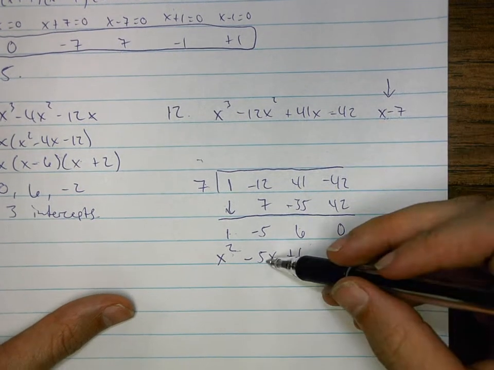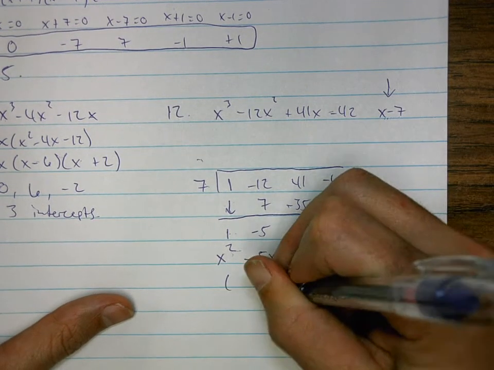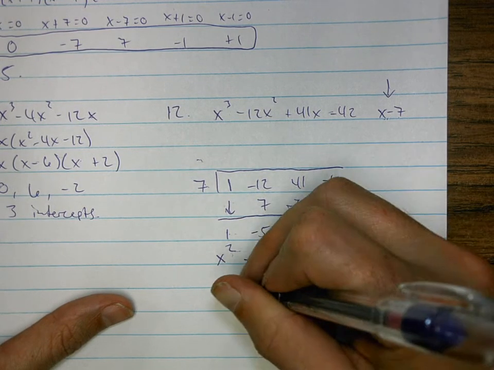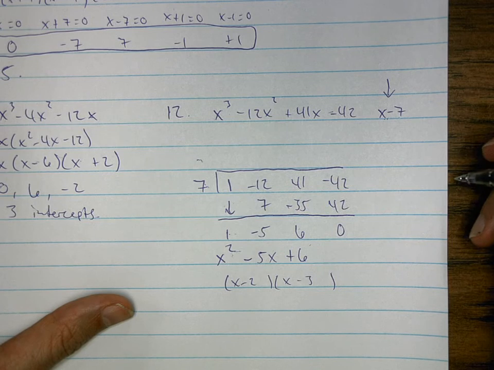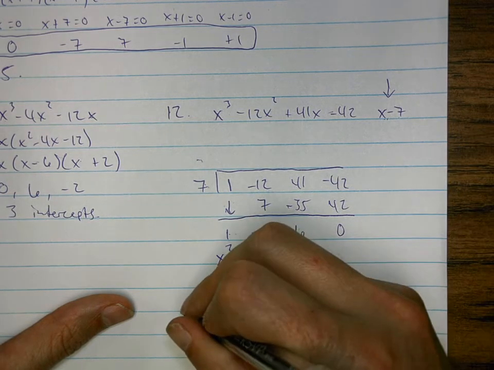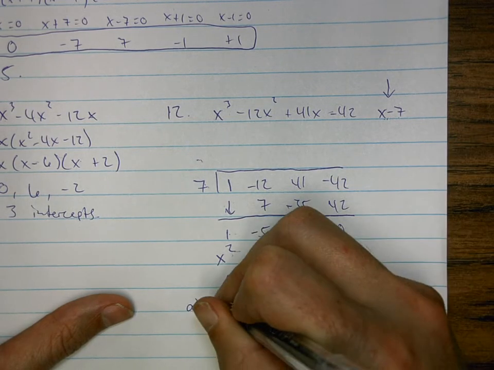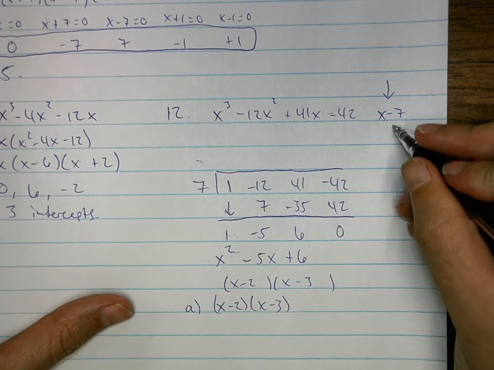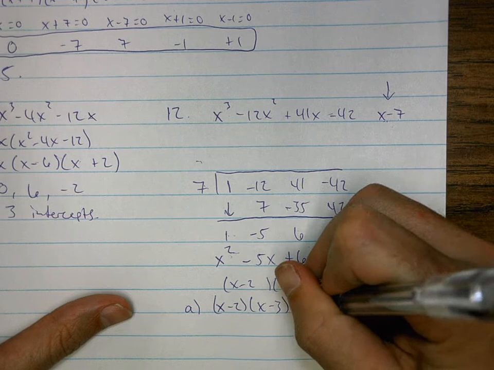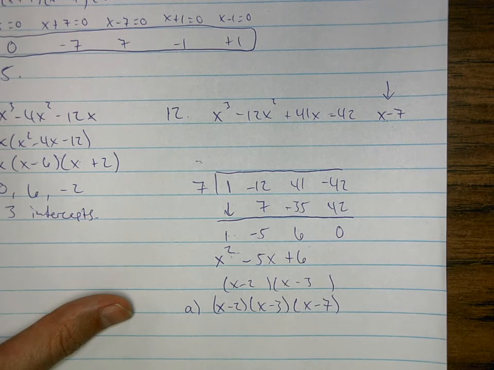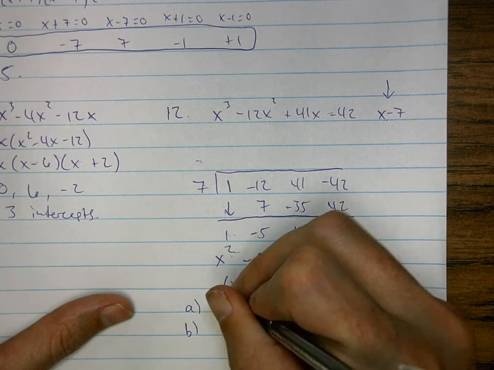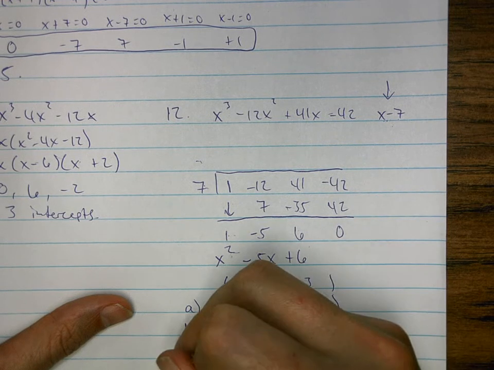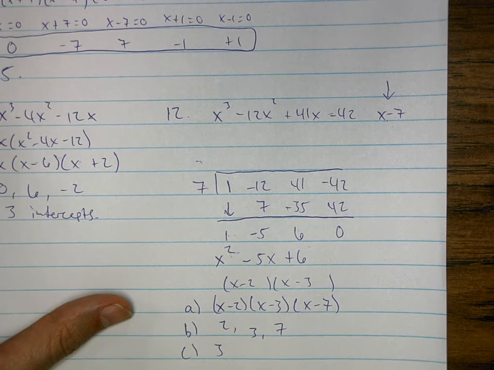But this could also be factored as well. Two numbers that multiply to 6 and add to negative 5 would be negative 2 and negative 3. So our final answer for part A, the factored form, is x minus 2, x minus 3, and also the x minus 7 from the beginning of the problem, because it said x minus 7 was a factor. That's A. Part B, your answers are 2, 3, and 7. That means that there are 3 intercepts.